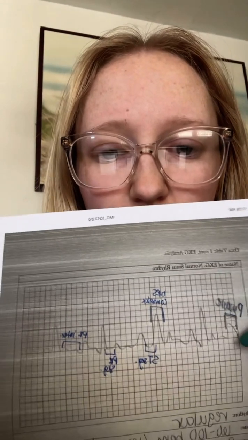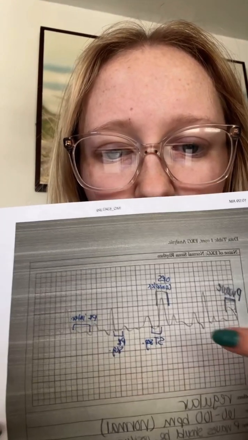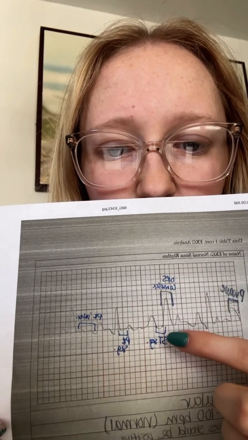Okay, so next we're going to be going over the different EKGs. This one is a normal sinus rhythm. That's what it looks like. Here's the P wave, the QRS complex, ST segment, PR segment, and the PR interval. The rhythm is regular. The rate is 60 to 100 beats per minute, which is normal. And the P waves should be going in a positive direction.